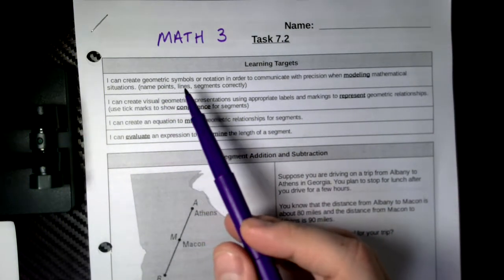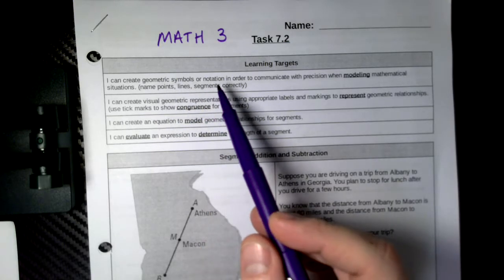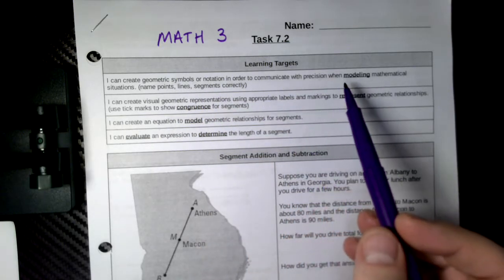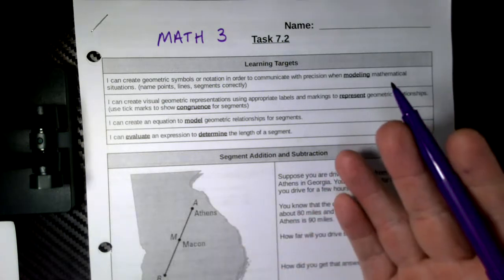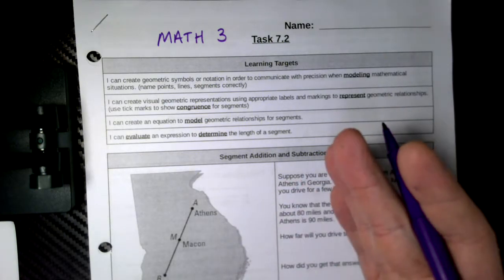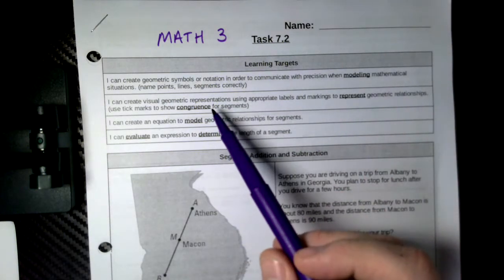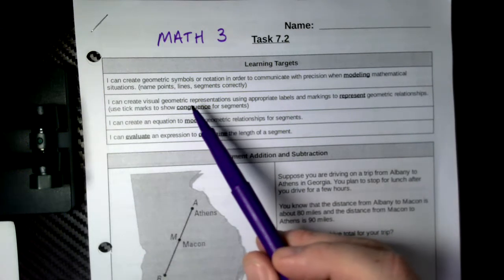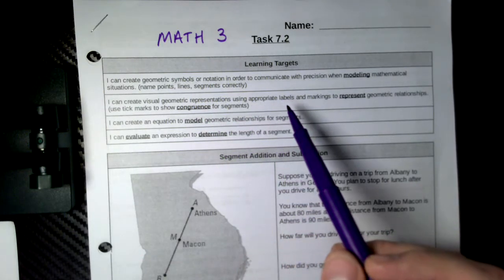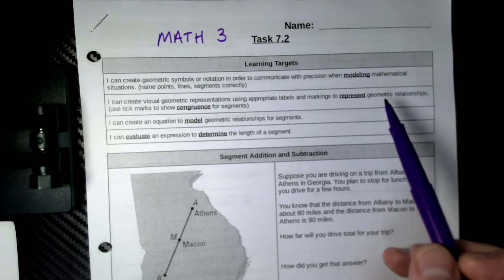All right, so learning targets. You're going to create geometry symbols and notation in order to communicate. We've been doing this the last couple of days. How do you name a line? How do you name an angle? How do you name a ray? I can create visual geometric representations using appropriate labels and markings to represent geometry relationships.